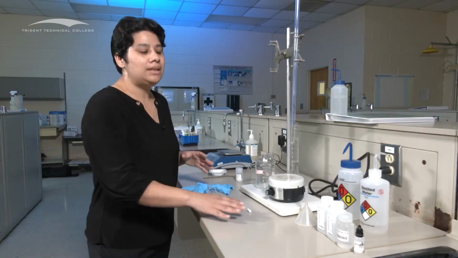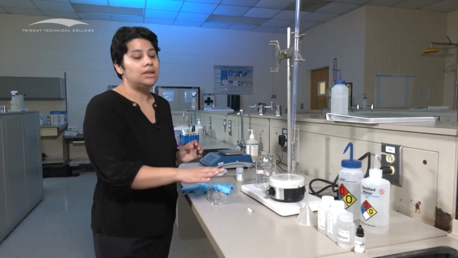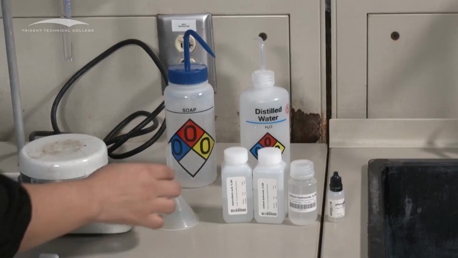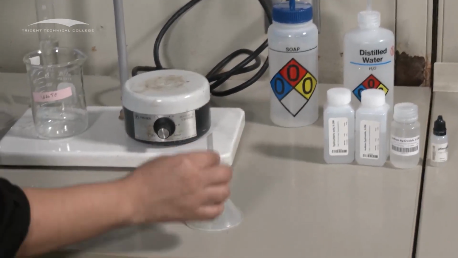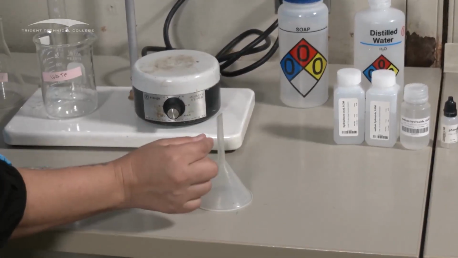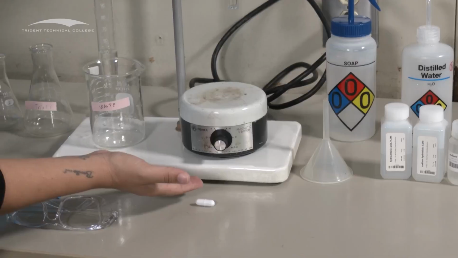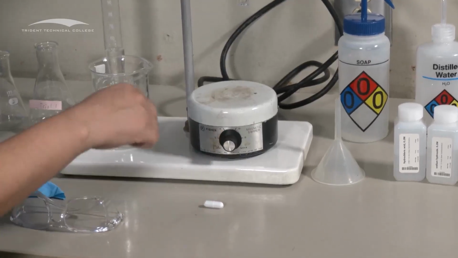Please, please double check which one you're grabbing. They look exactly the same. If you grab the wrong one, this is not going to work. Then you're going to need some sort of funnel with a very, very thin stem. Then you're gonna need this right here. This is called your magnetic stirrer. So this is gonna stir for you, so you don't have to do it manually.